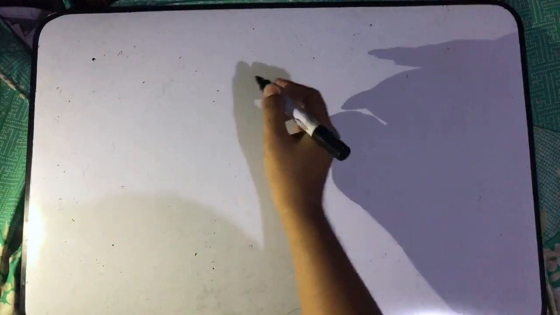Okay, so draw natin yung ellipse. Medyo mahirap i-drawing yung ellipse. So medyo pagpasensyahan nyo na i-drawing ko ng ellipse.